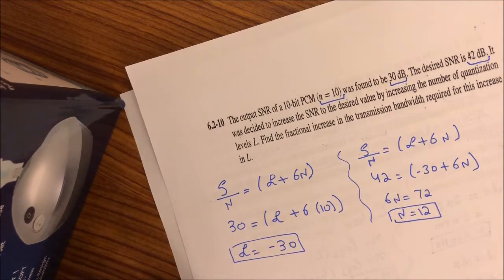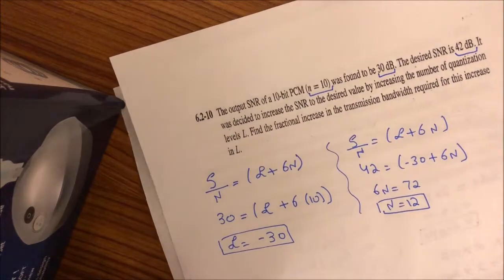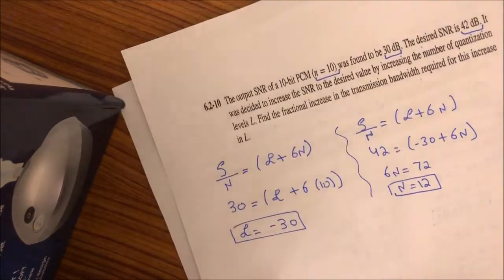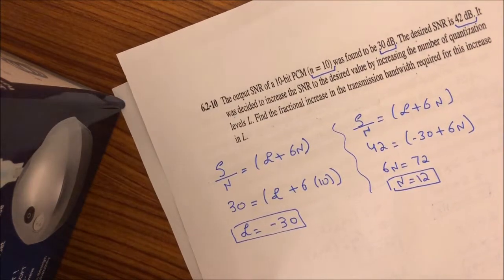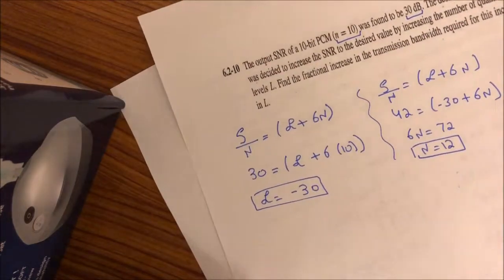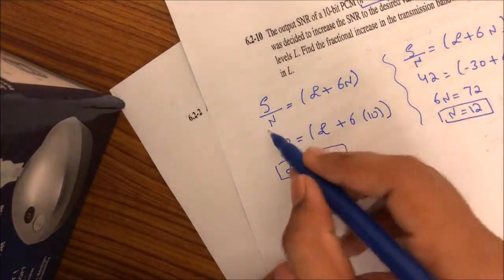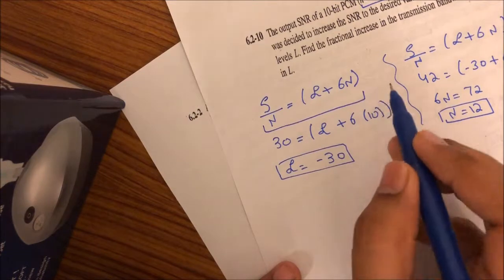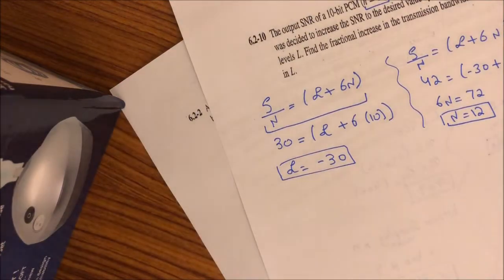So there are two ways to go about this question. A similar approach without going through this calculation of alpha would be to understand the formula here. The formula says the signal to noise ratio is equal to alpha plus 6n. The formula is saying that for an increase of 1 bit, the dB increases by 6.